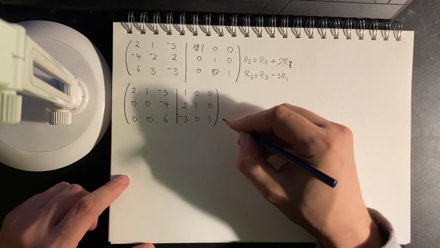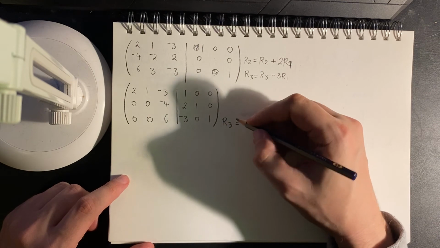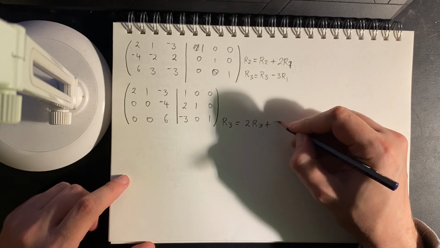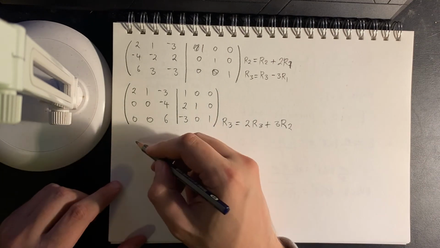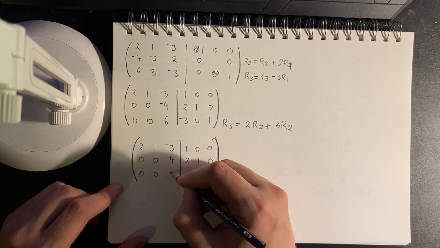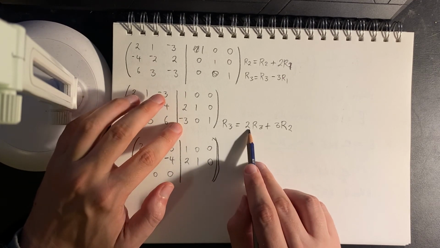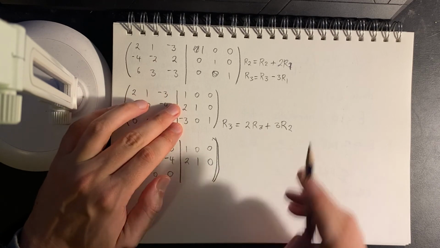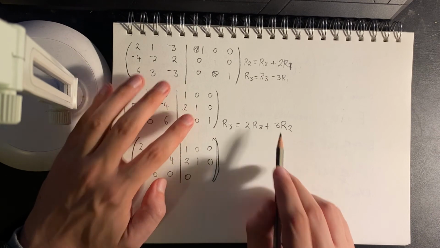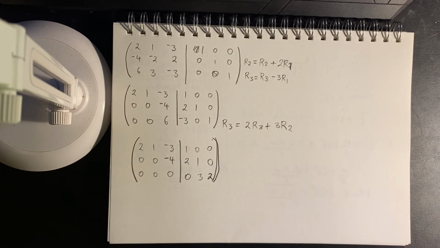Okay, and then we can say, alrighty, to cancel out, row 3 will be 2 times row 3 plus 3 times row 2. So we have, what do we have? This is negative 6 plus 6, that zeroes out. And then we have 0 plus 3, 2. Okay, so we have a problem.